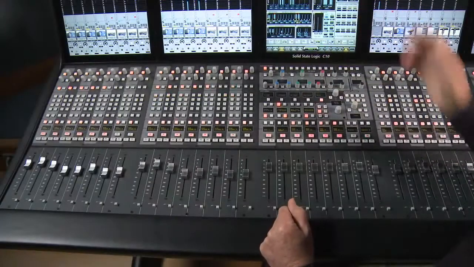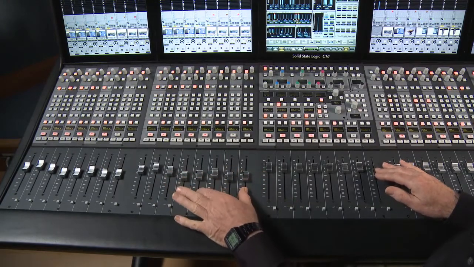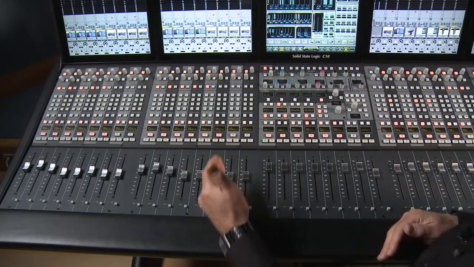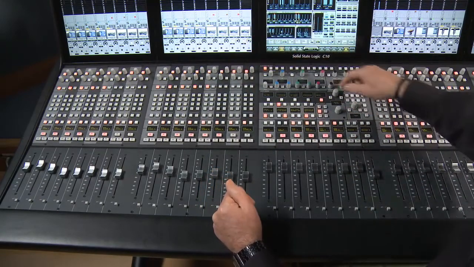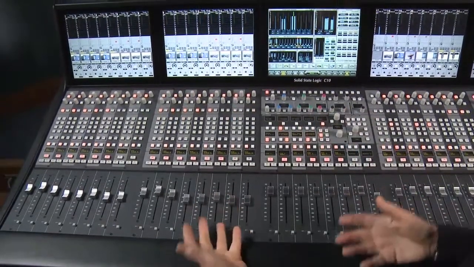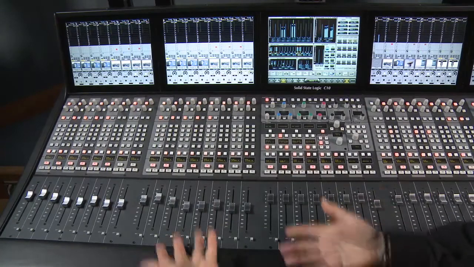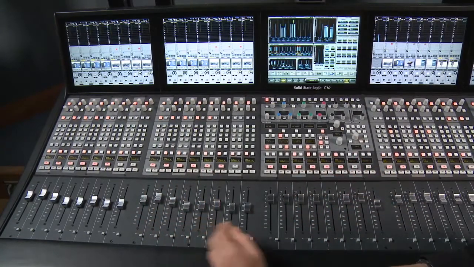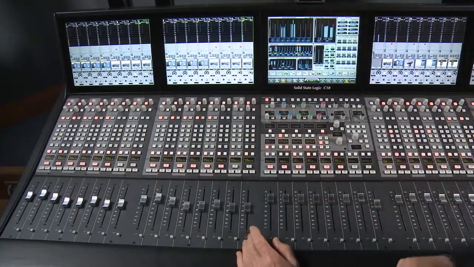When we spill a VCA master, we're not just bringing the faders to the surface, we're bringing the complete strip to the surface. As you can see, we get a completely different set of iconics images. So what we're doing is we're bringing up channels that were on a separate layer into the current layer. So we have full access to EQ, dynamics, full control over the routing.